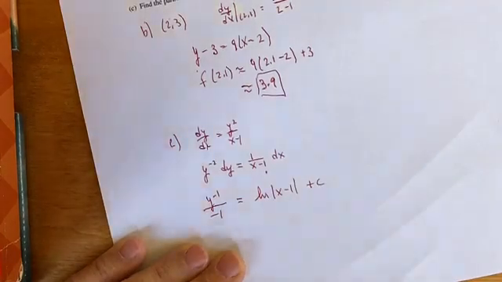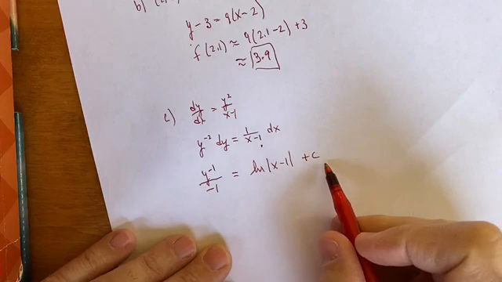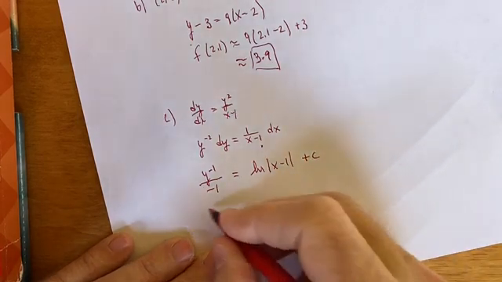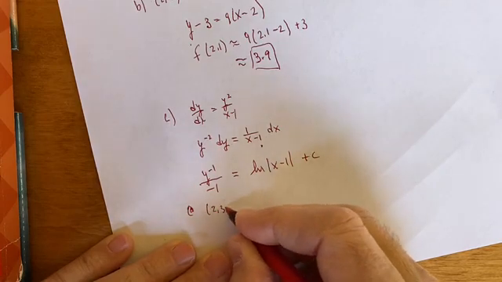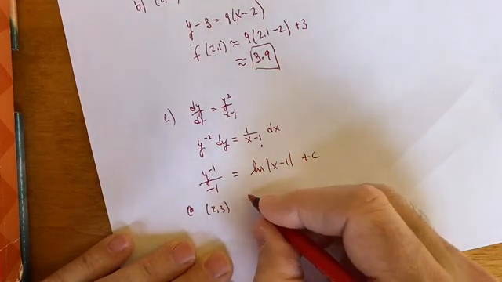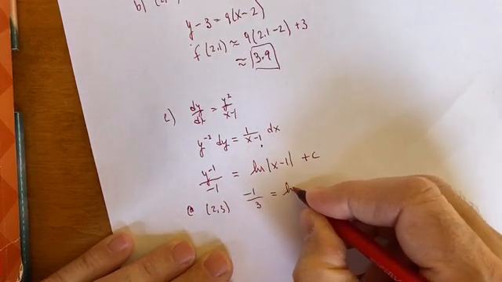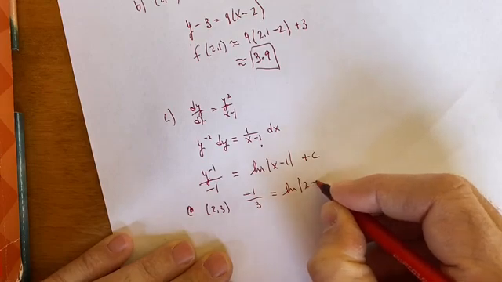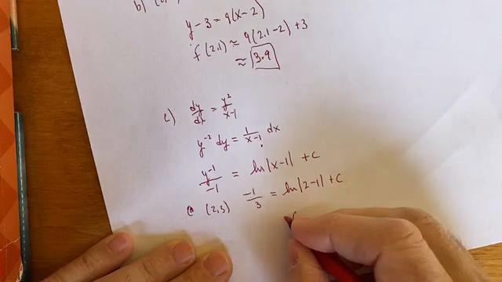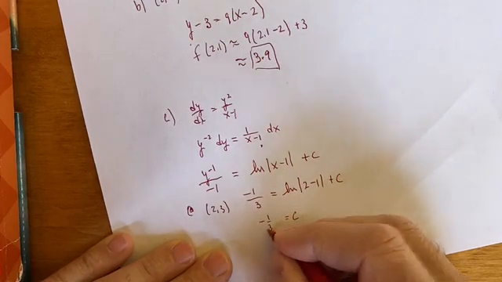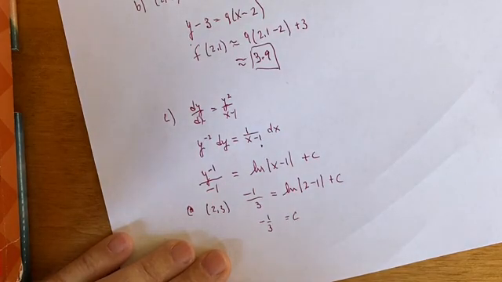plus c, okay? And exactly after you integrate both sides, that's when you use the initial condition. So at the point 2, 3, -1 over 3 is the natural log of 2 minus 1 plus c. So it looks like c is -1/3 because the natural log of 1 is 0, right?